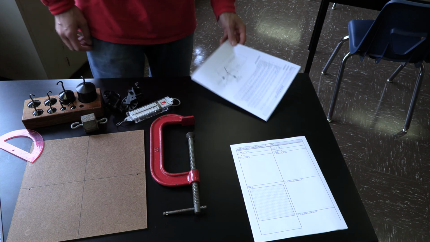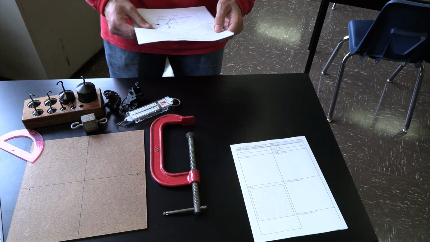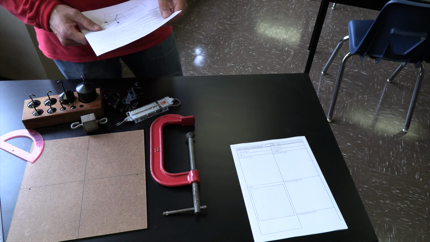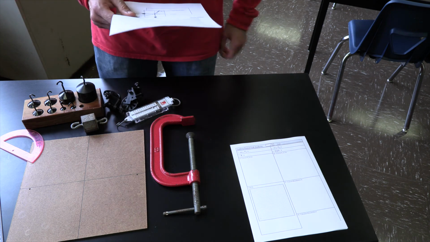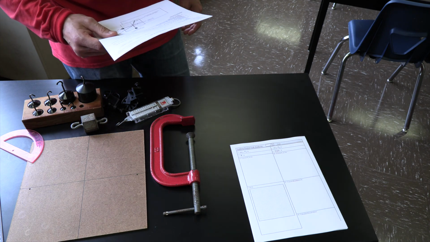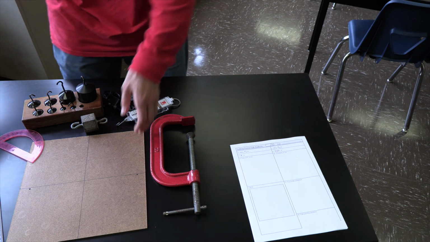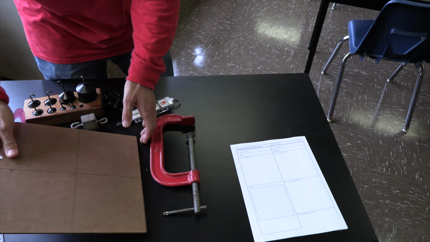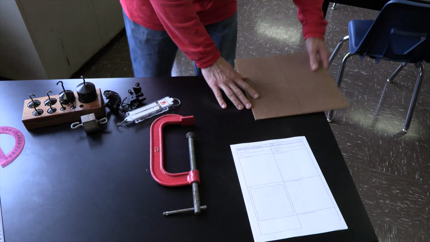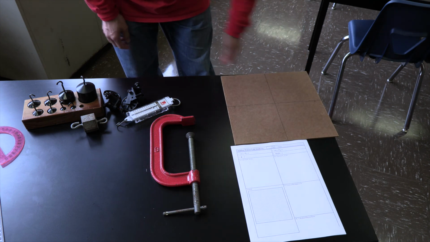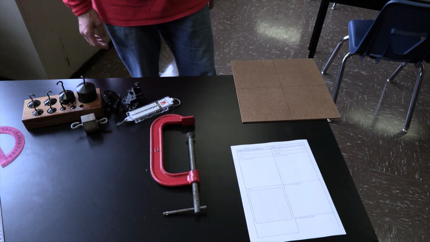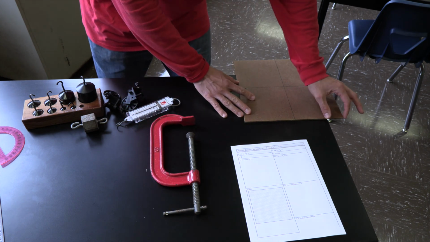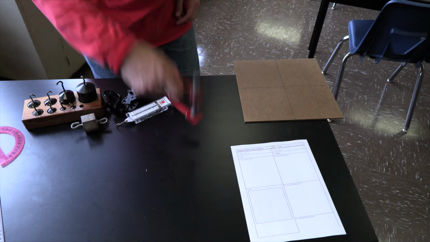So the first part of the procedure, step 1, says clamp the board to the table using the C-clamp. Use the diagram below and the model in the front of the room to guide you. So I'm going to do that for you. I'm going to take this board and put it on the edge of the table, not like this. I'm going to have it hanging off the edge of the table on both sides. There's a gap here and a gap here.